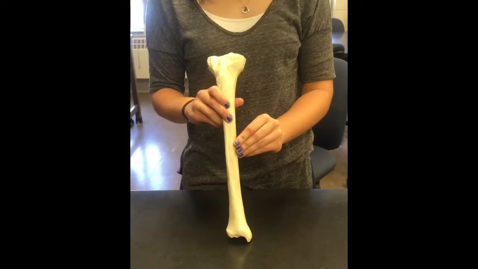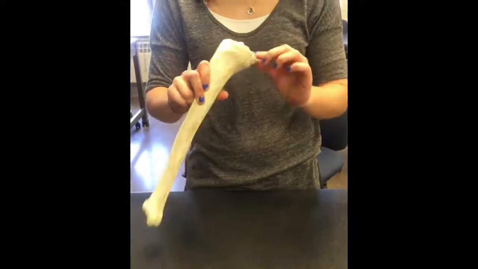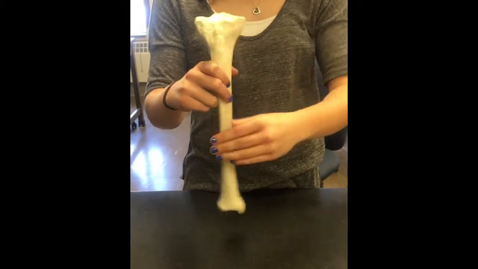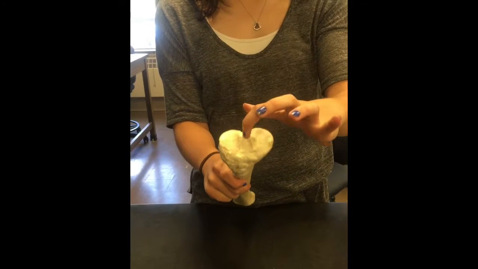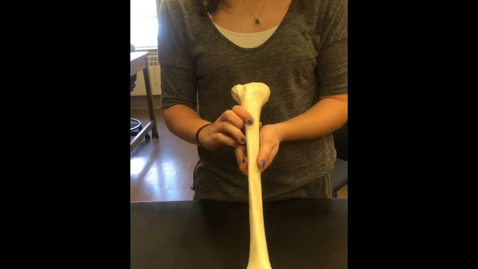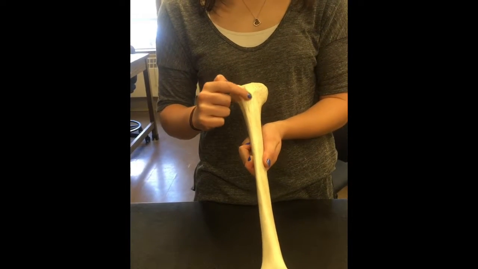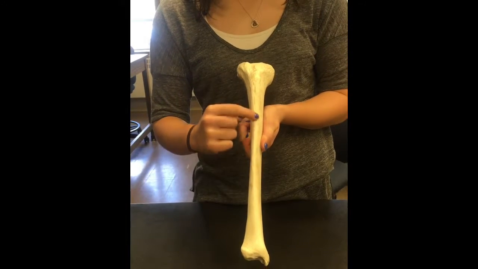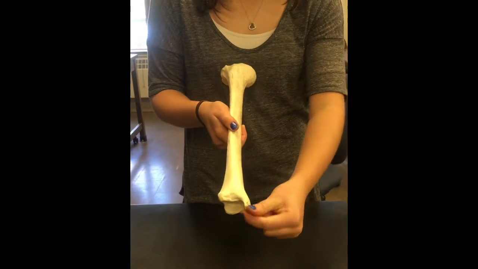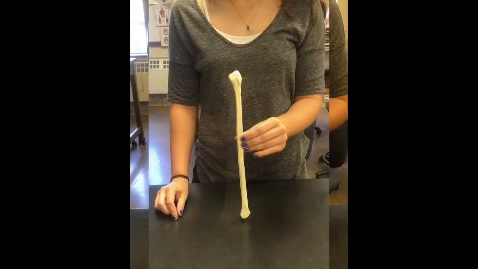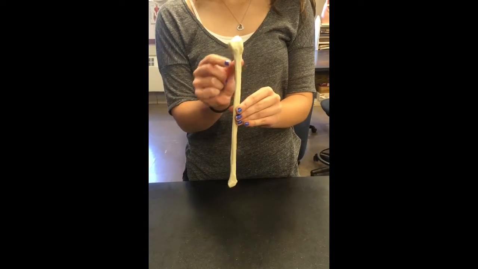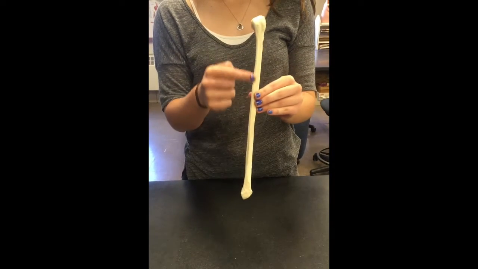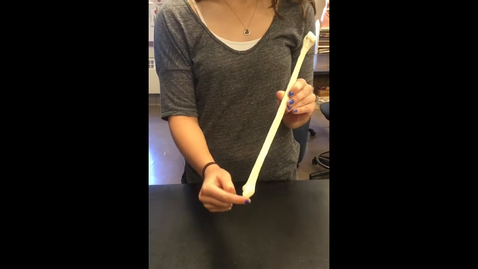This is a right tibia. This is the medial condyle. This is the lateral condyle. This is the intercondylar eminence. This is the tibial tuberosity, the anterior crest, and the medial malleolus. This is a fibula. This is the head. This is the neck, the shaft, and the lateral malleolus.